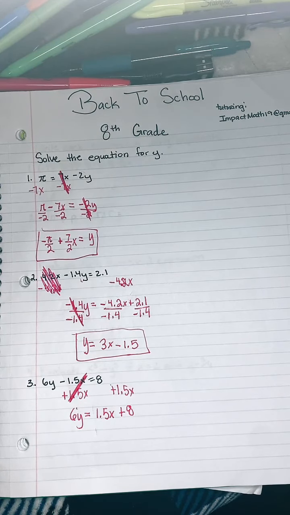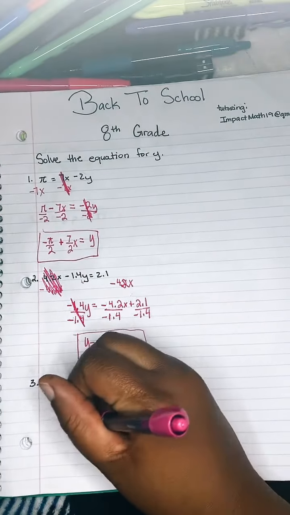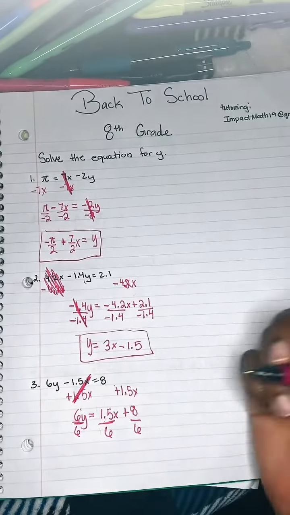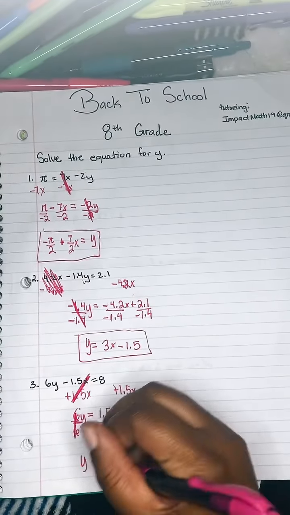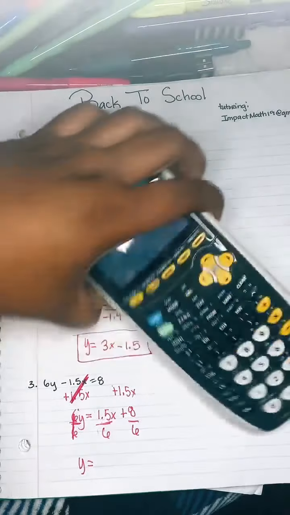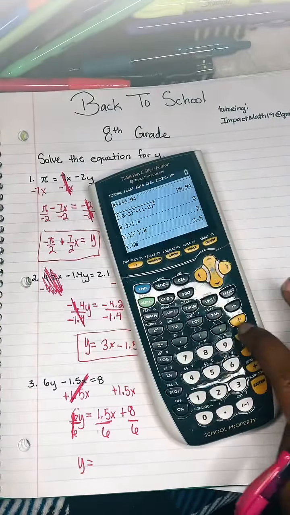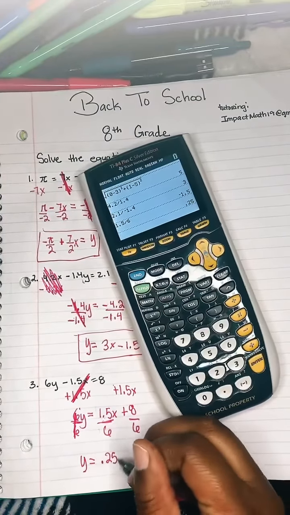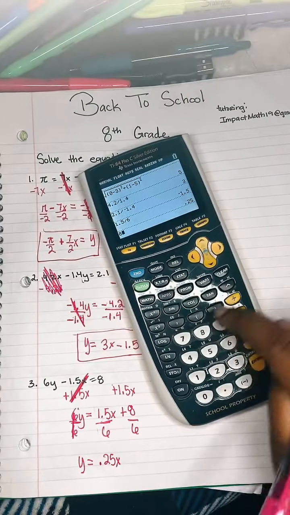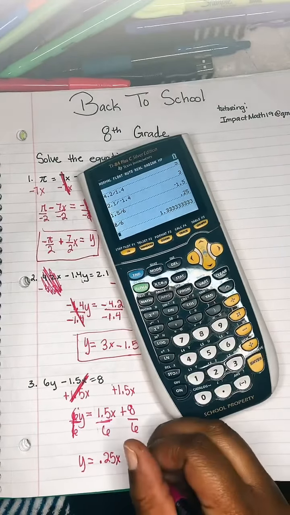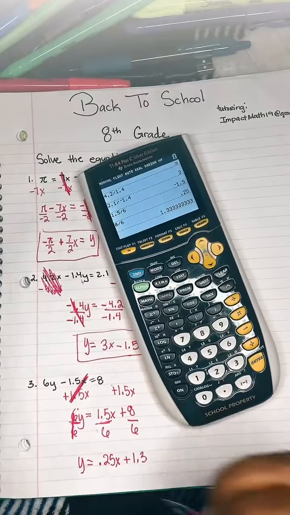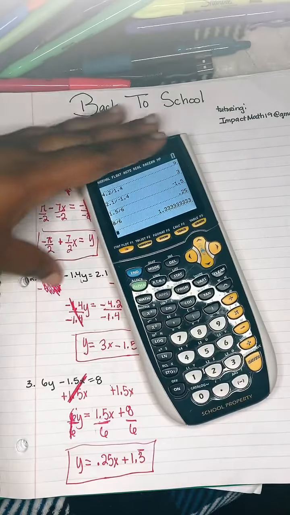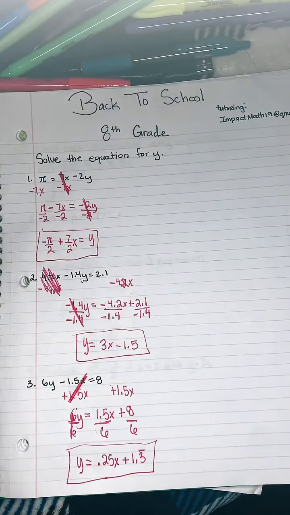Good. People are saying divide by 6. Divide. Excellent. Divide this by 6, divide this by 6, and divide this by 6. So we get y equals, okay, 1.5 divided by 6 gives us 0.25x. And then 8 divided by 6 gives us plus 1.3 repeating, with a little repeating sign on top. And that is our beautiful answer.